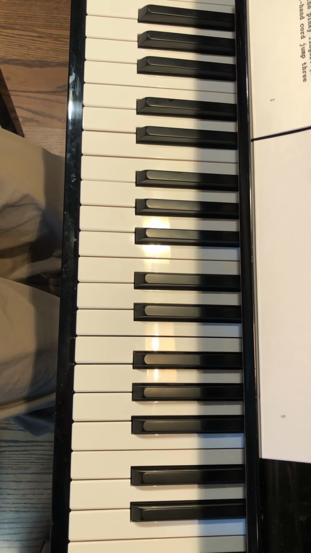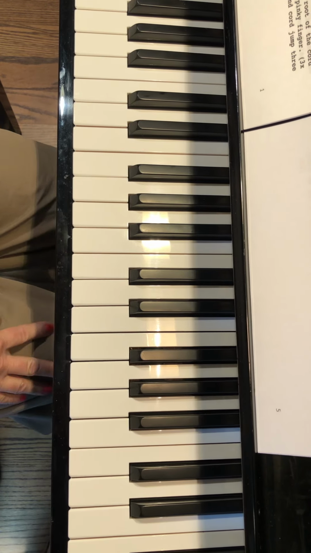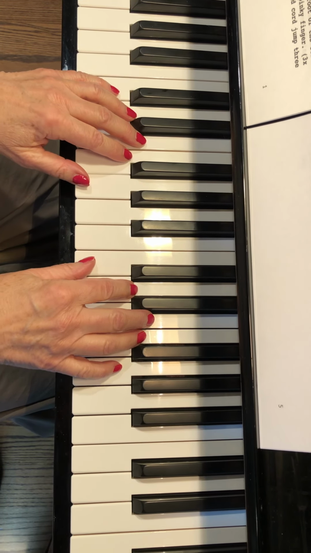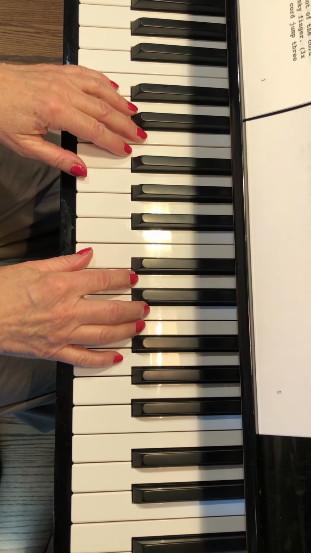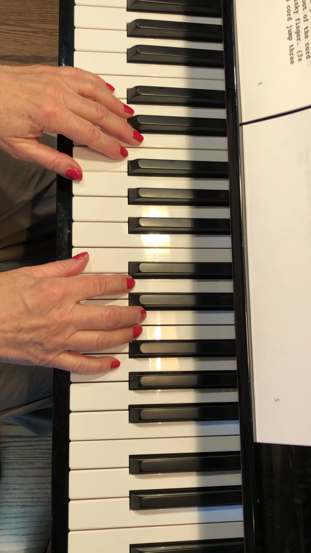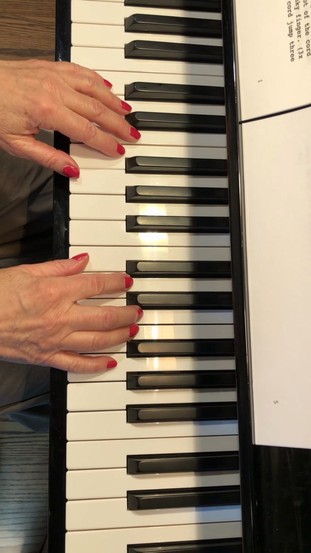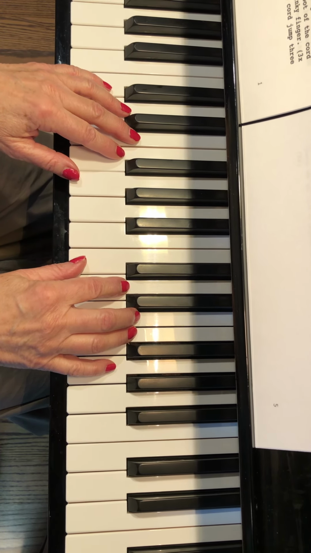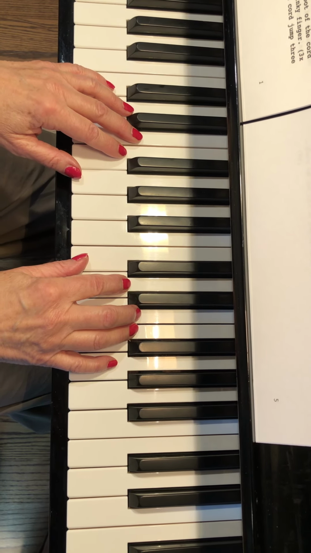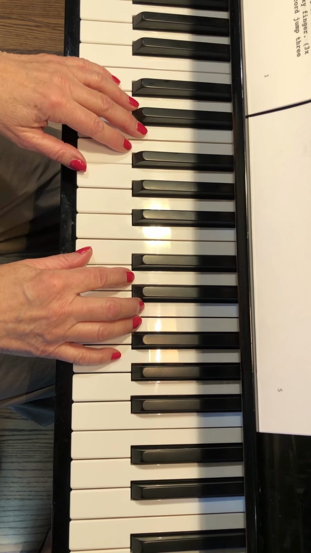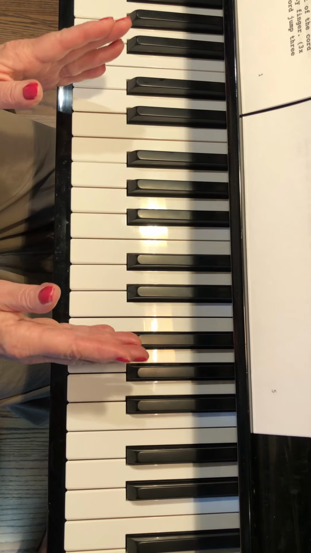So now, if you look at your handout, you're going to see the 3 major chords, or the chords that have the last name of major. Those are on page 78. And the chords that have the last name of minor are on page 79. Okay, so if you find those, come on back to this video. But let's go back to page 78 and look at those major chords.